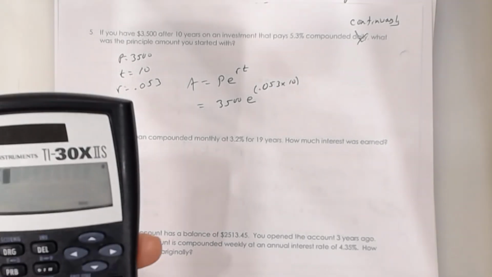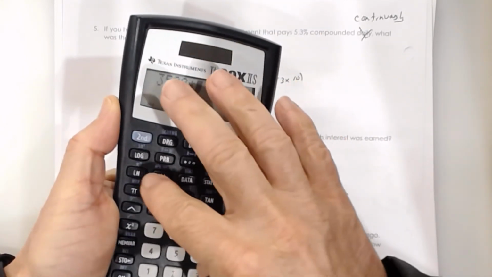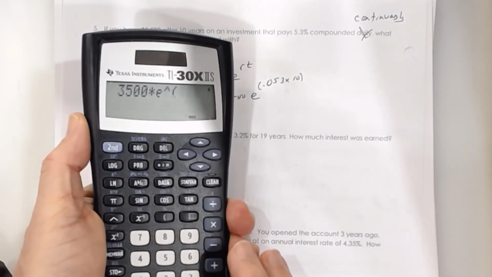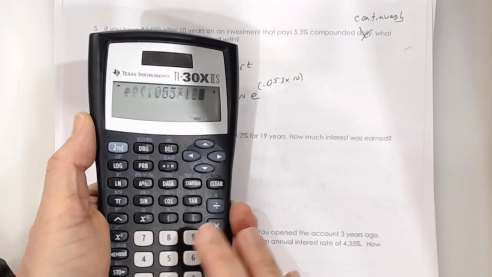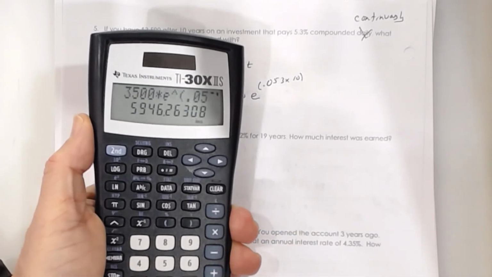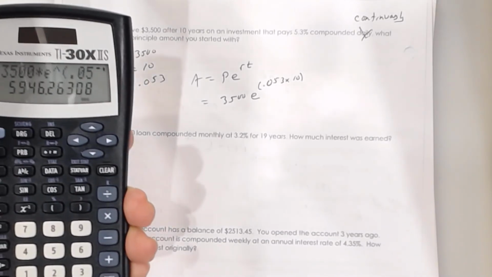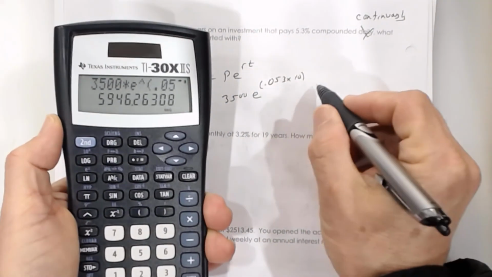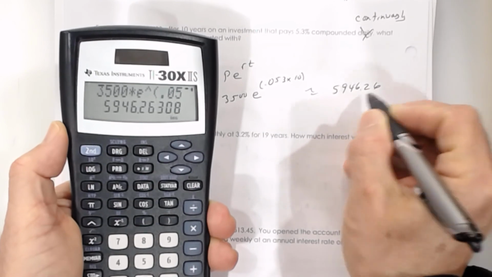So 3,500 times E, you gotta get that E. How do I get that E here? Second ln. So you get that E to the X. And what's that exponent? 0.053 times 10, close, press equal, and $3,500 in 10 years at 5.3% compounded continuously is $5,946.26.